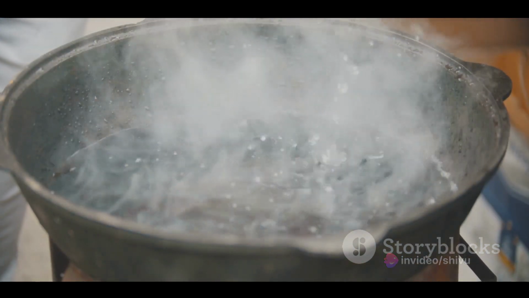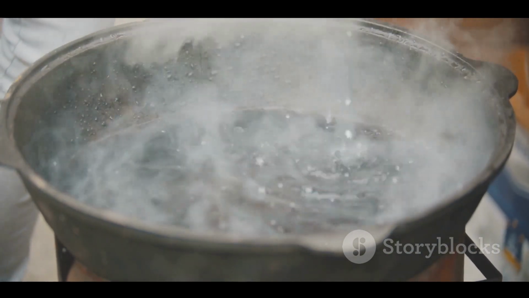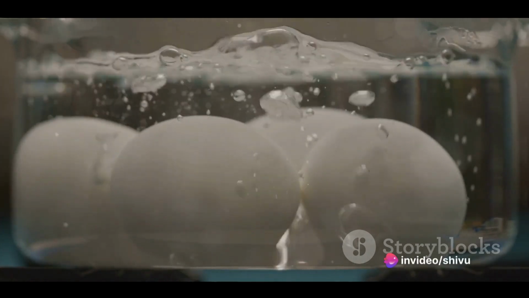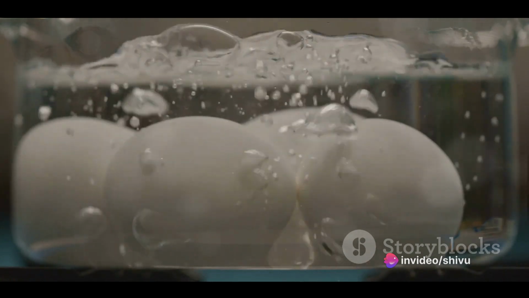Now, picture a pot of water boiling on that same stove. The heat from the burner warms up the water at the bottom of the pot. This warm water rises to the top, while the cooler water at the top sinks to the bottom to be heated. This cycle is called convection, and it's the way heat circulates through liquids and gases.